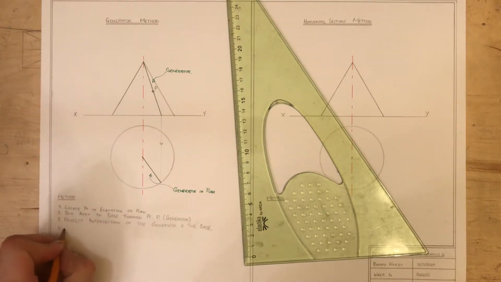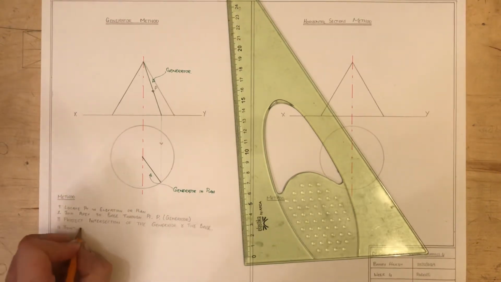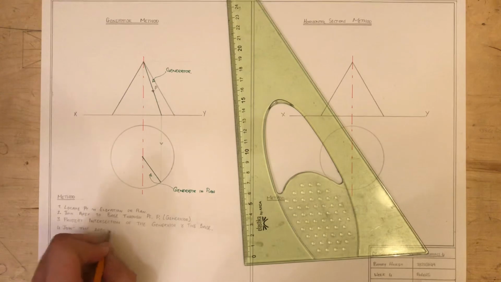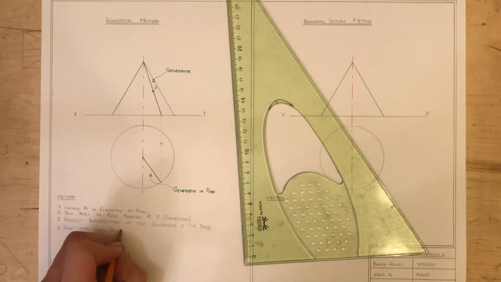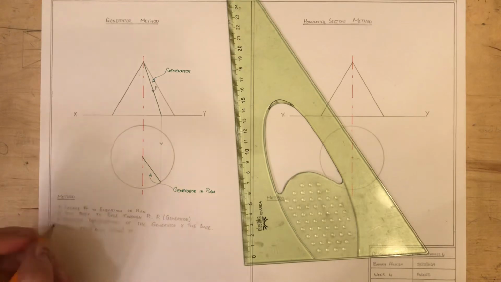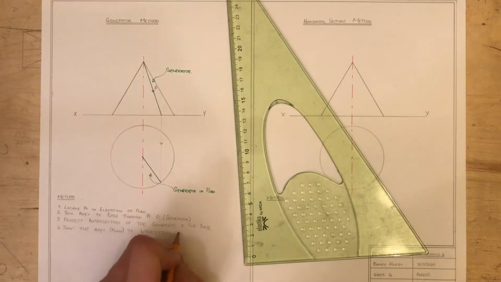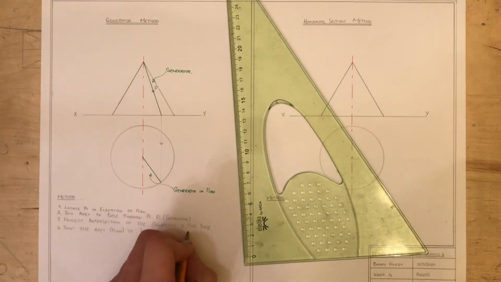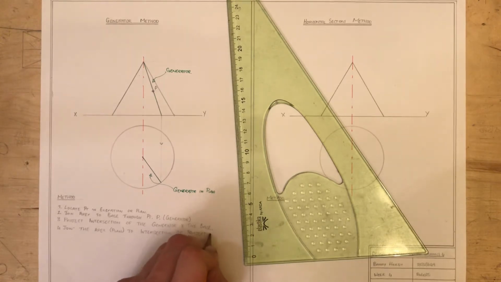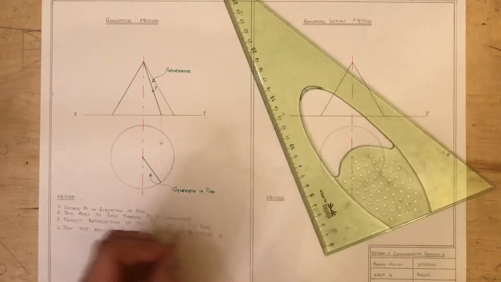Then we joined the apex in plan to the intersection of the projection and our plan.